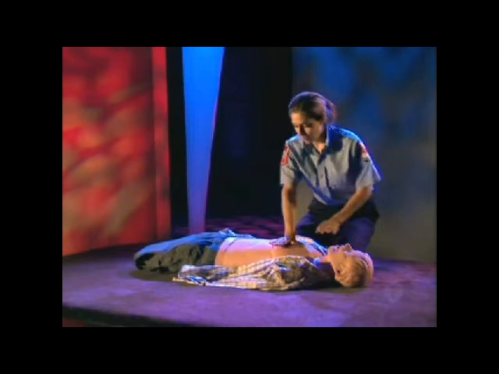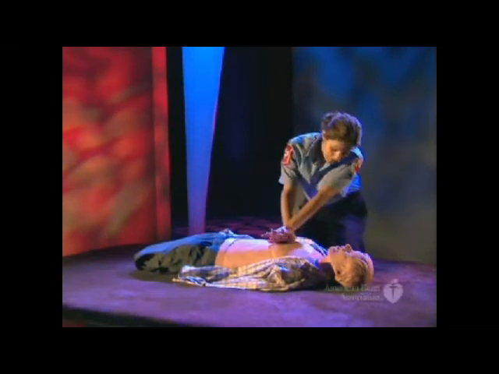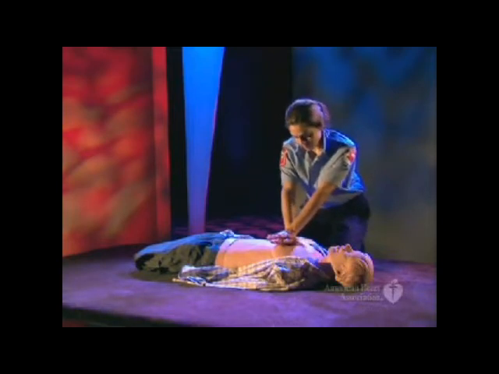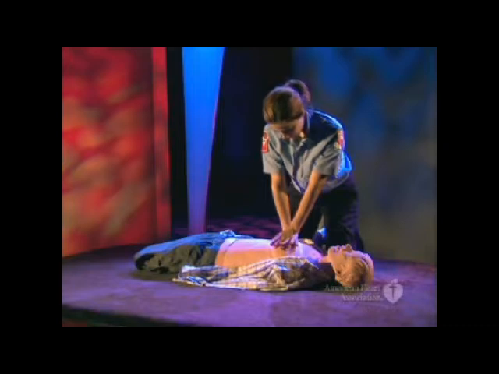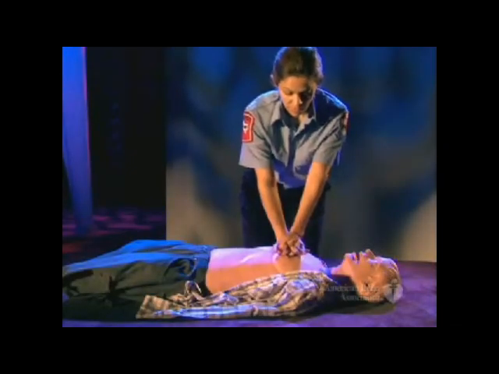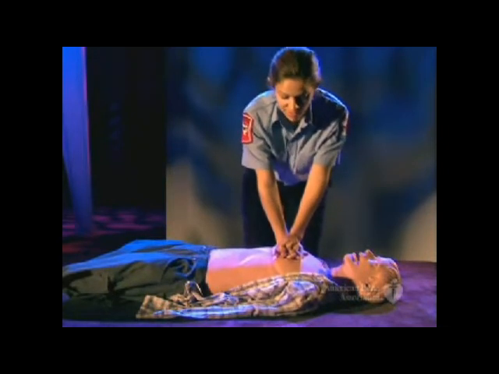Then put the other hand on top of the first. Make sure the long axis of the heel of your hand is on the breastbone to reduce the chance of rib fracture. Your shoulders should be right over your hands and your elbows should be straight. Either extend or interlace your fingers to keep them off the victim's chest. You're going to push straight down on the victim's chest, ensuring that you're pushing directly on the breastbone.